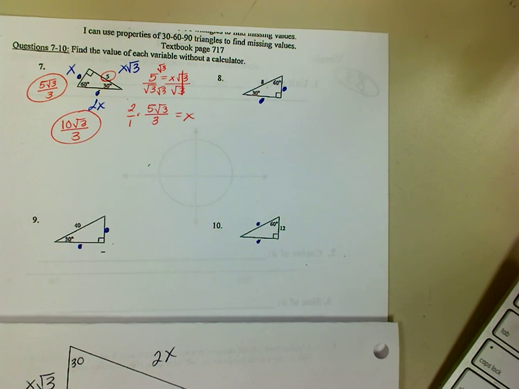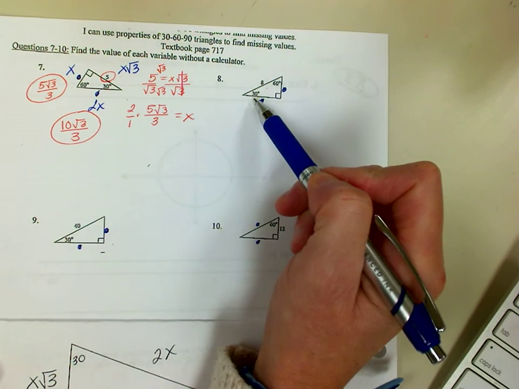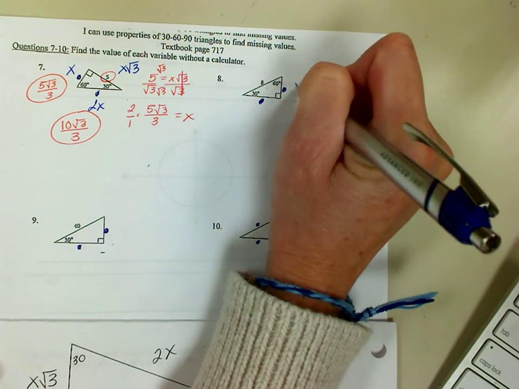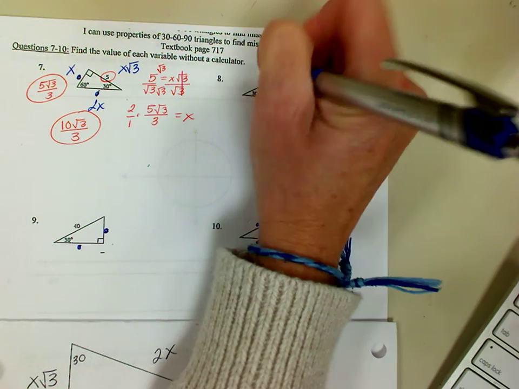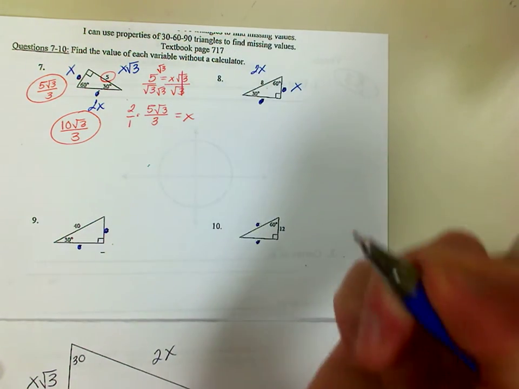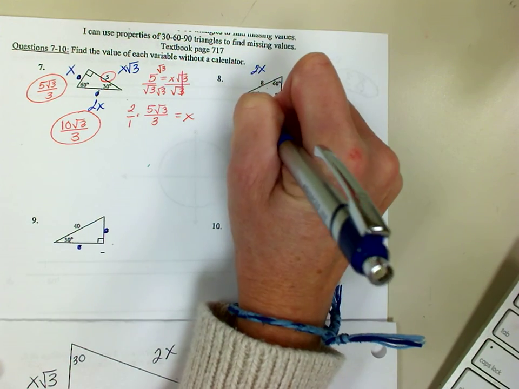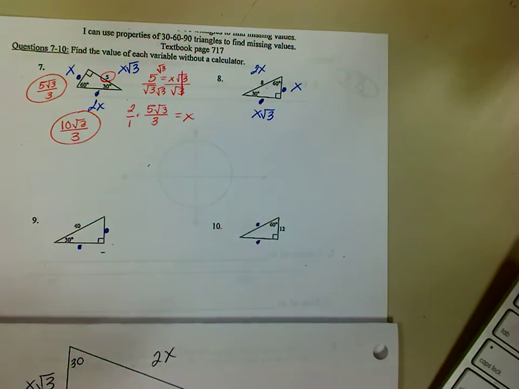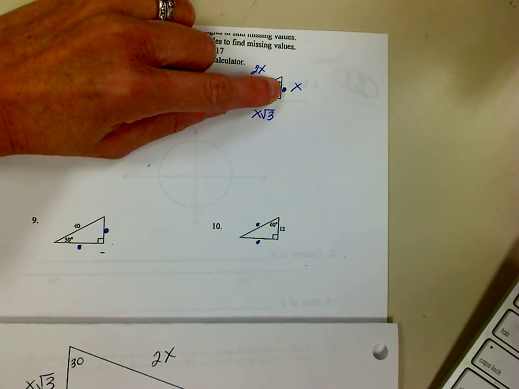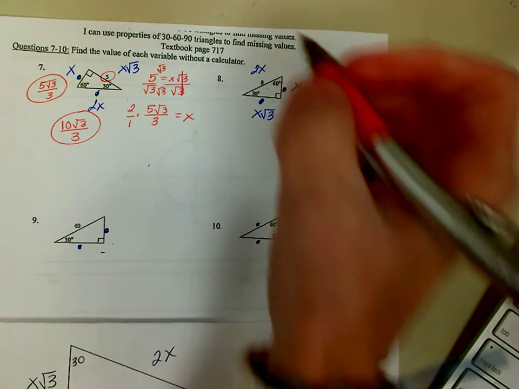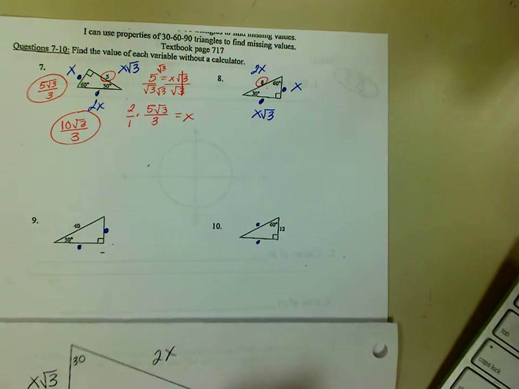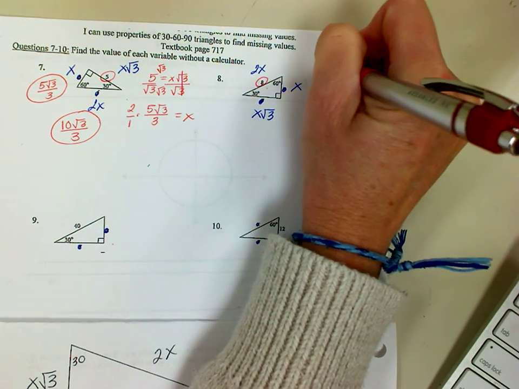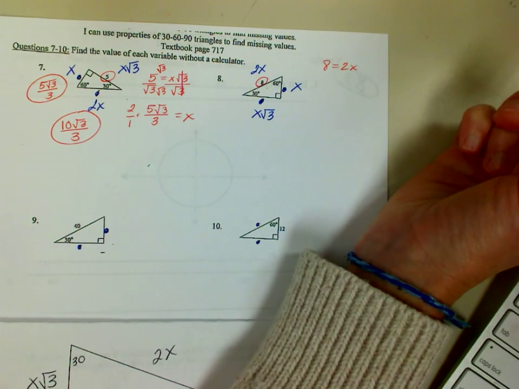All right, number 8. First, I'm going to label the sides of my triangle. Right across from 30 is x. Right across from 90 is 2x. And then right across from 60 is x root 3. Okay, I do not know what x is. I do not have a number there. So here's where the number is. So I know that 8 is equal to 2x.